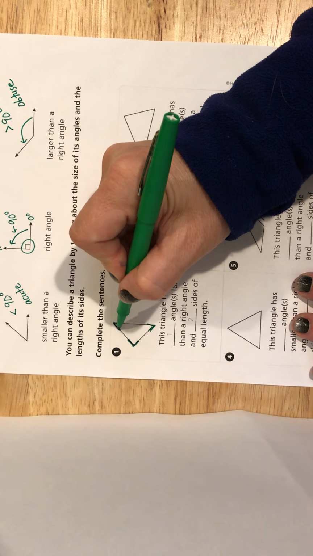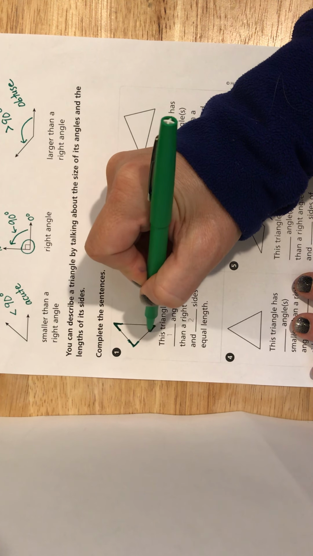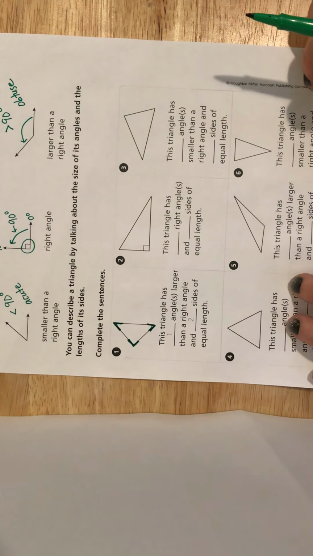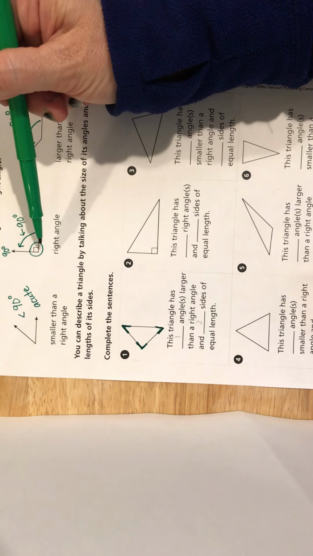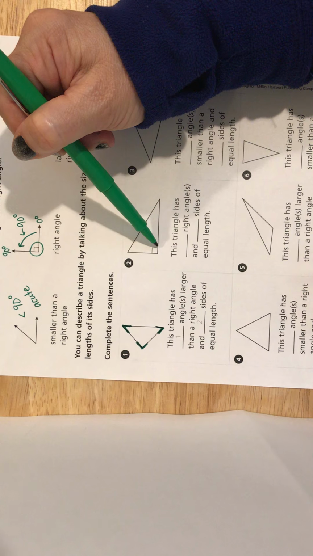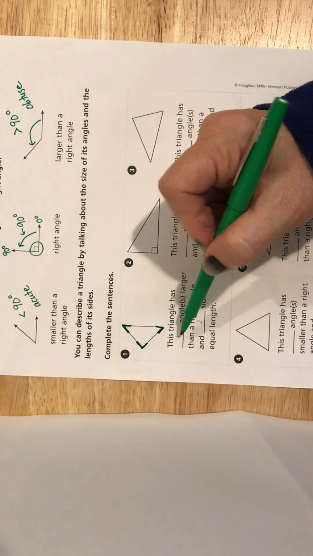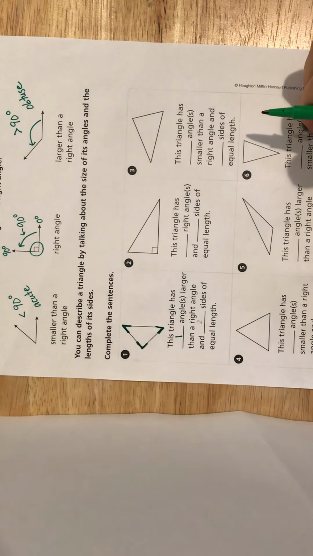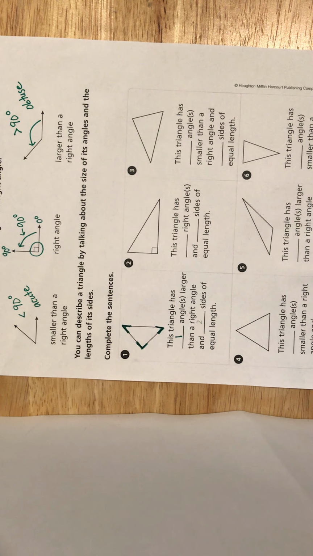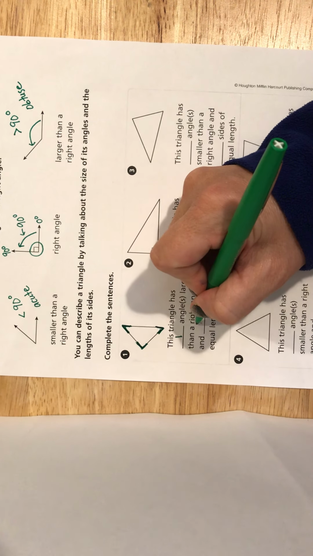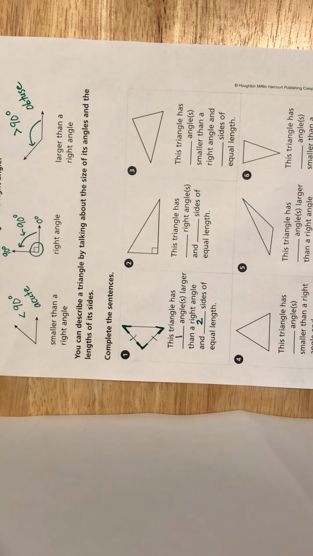I was kind of fiddling with this one a little bit, and I was looking at the angles here. And I was like, well, they didn't put the right angle symbol, and this one has the right angle symbol. So, and they already have a little 1 here. So I'm thinking, really, it's got to be like maybe 91 degrees. I don't know, but they say that there's one angle larger than a right angle and 2 sides of equal length. All right, which you can probably guess, I would say that this side and that side are equal in length. So those are the answers that we're going to go with for number 1. I think that's kind of a tricky one.